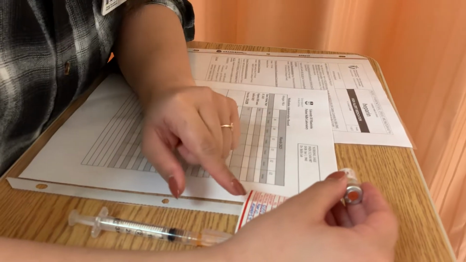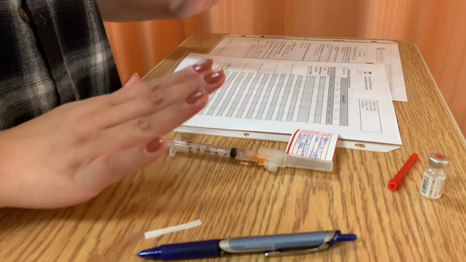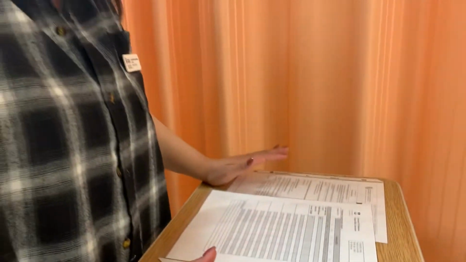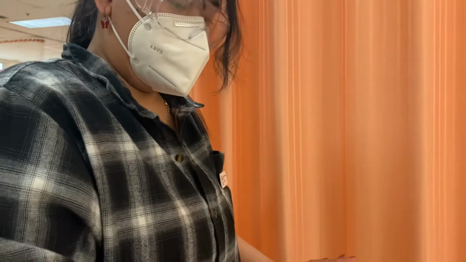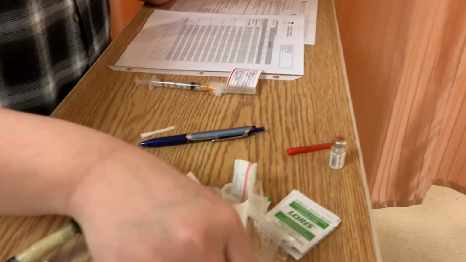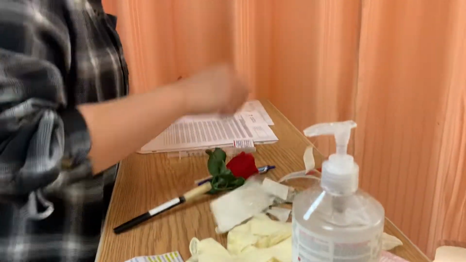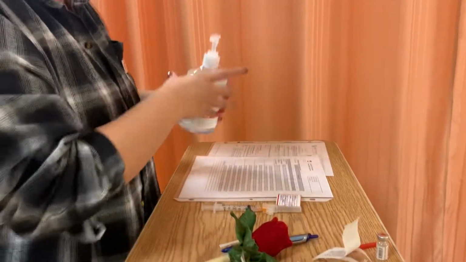Twice a day. Current time is 9 a.m. so I can put it in the 9 a.m. slot. Perfect. Okay, so now that I've done that check, I'm going to go to the patient's table. I'm going to first put these away. Okay. And I have my cotton buds there. I just need to do this.